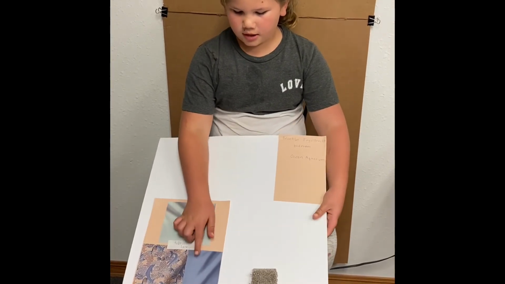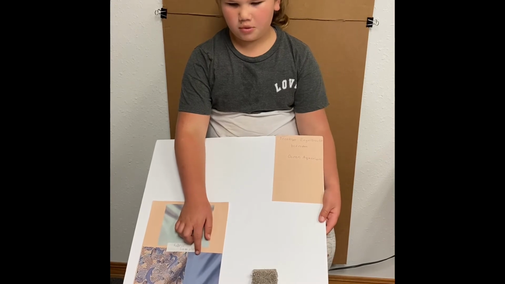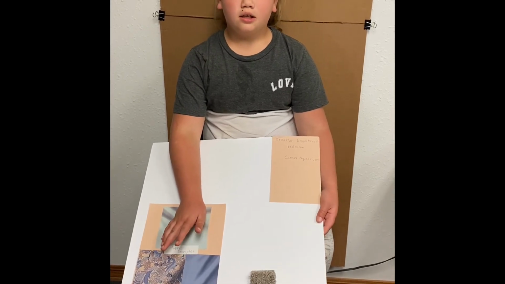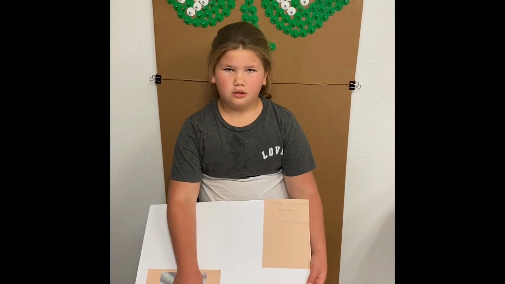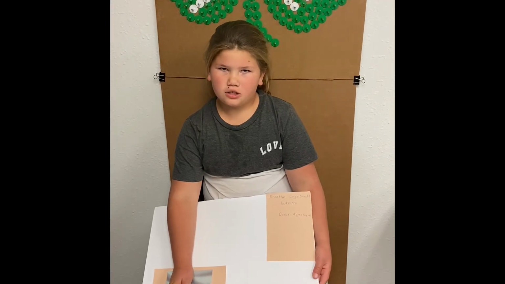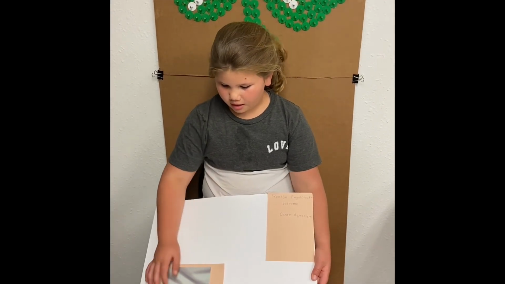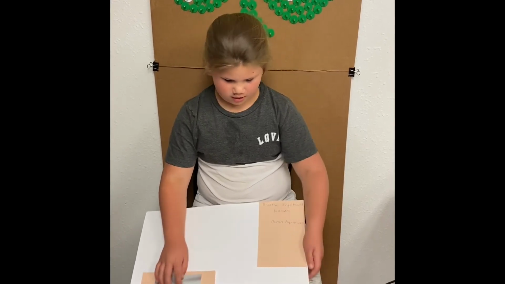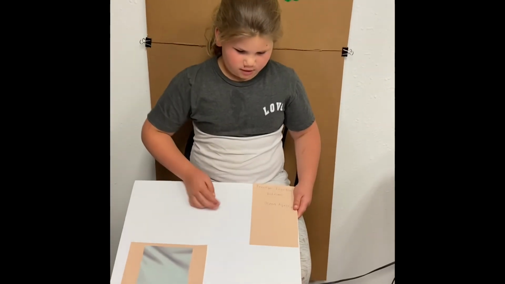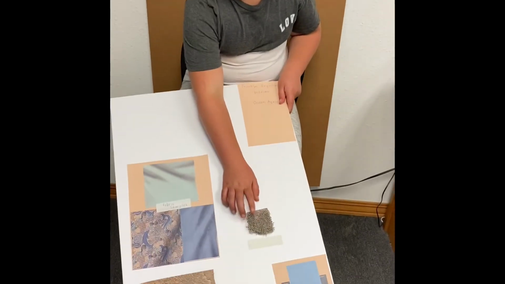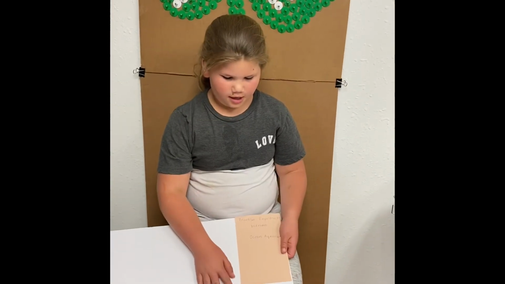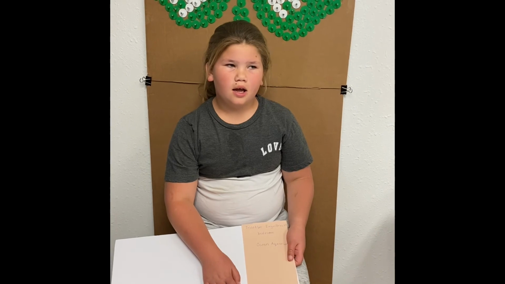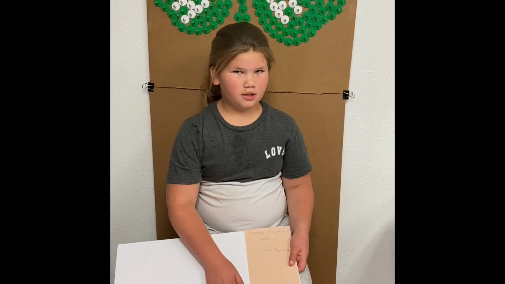And this one, I chose it because it looked like it matched, so I liked it. And then I found this one and I liked it, so I bought it. And then the next thing I did was my carpet, and I liked it because it matches with everything.